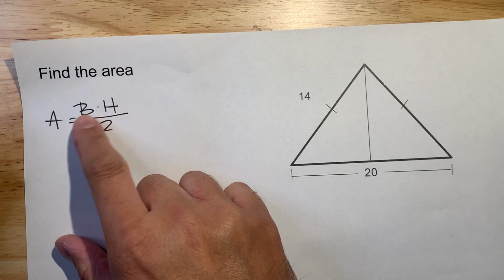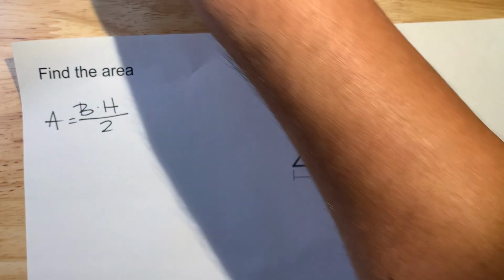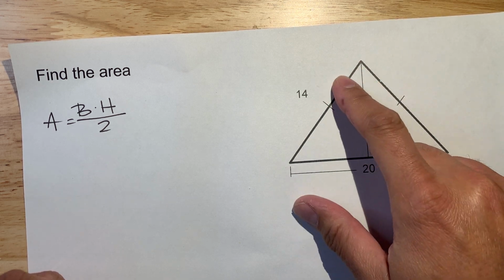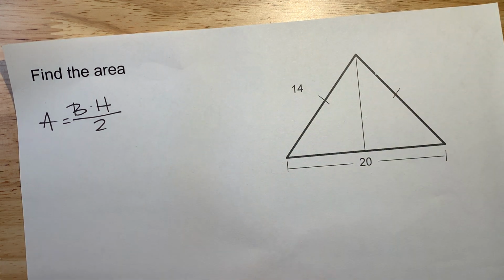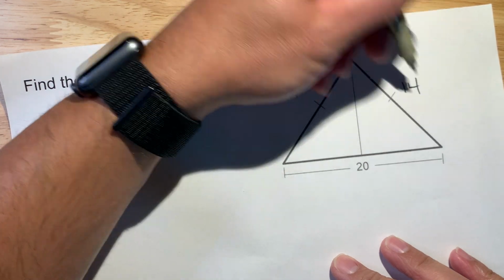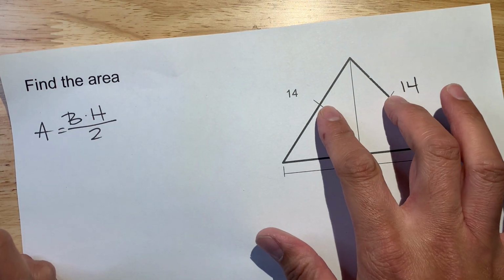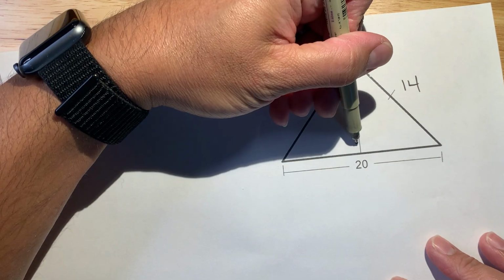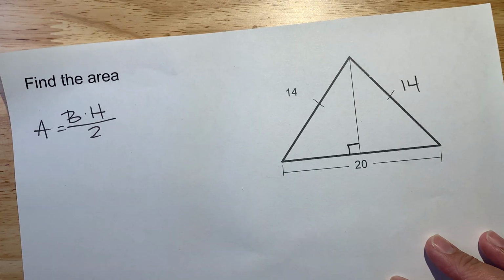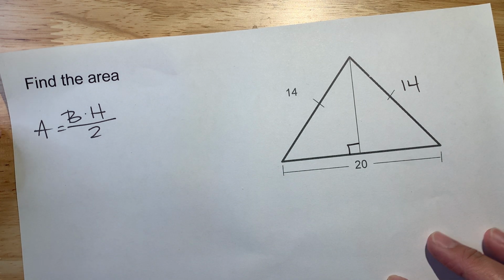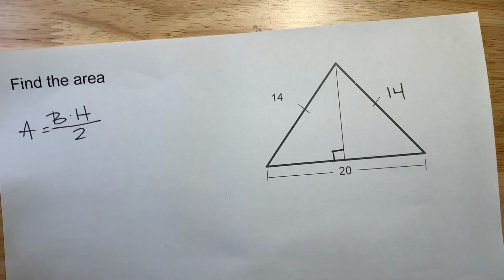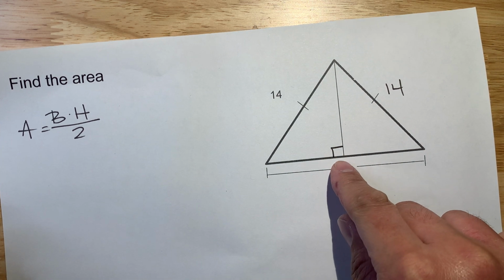So remember, the base and the height are perpendicular. There's no side that's perpendicular. There's 14. There's no side that makes a right angle with that. This is also 14. I'll just put that in there, because it's congruent, according to these little tick marks. One thing I forgot to put in this problem is that this right here is a right angle. It bisects it, so I should have put that in there. So for problems you see in the future, it should have a right angle on there.